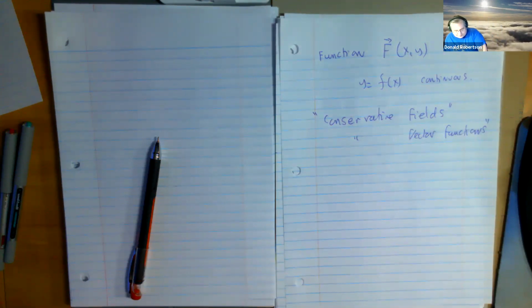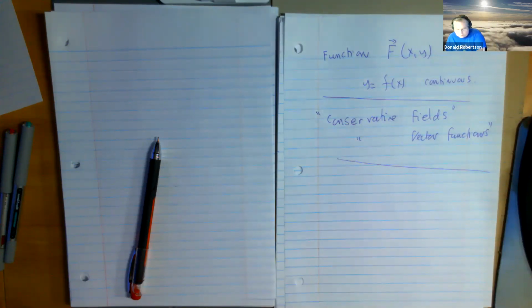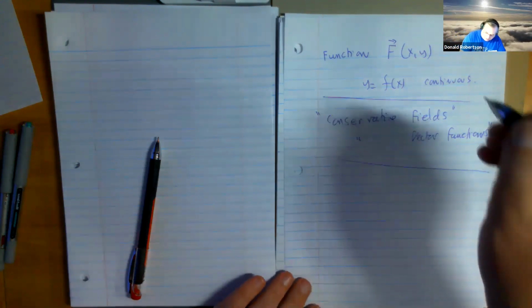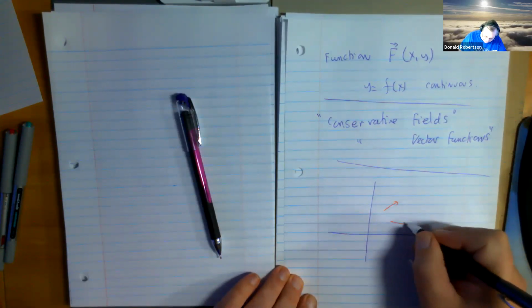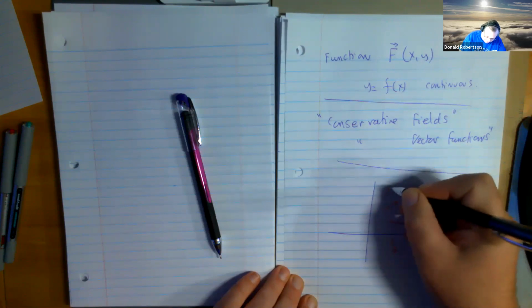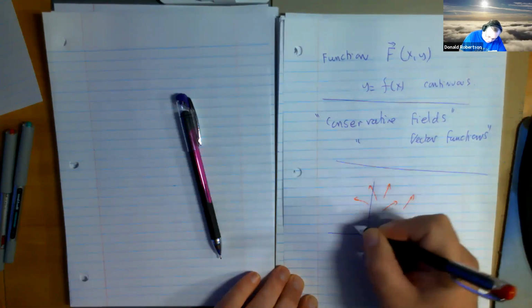Now, there are lots of ways you might describe a nice vector field. One of them you can't use is the idea of continuity. The reason is that if you sketch one of these, don't you end up with a whole load of vectors pointing in all sorts of directions?